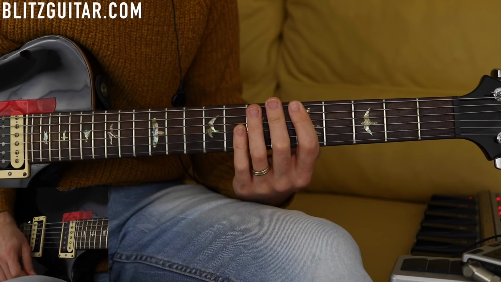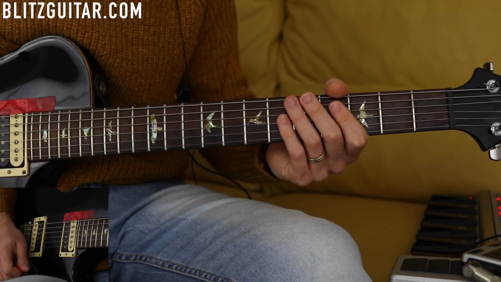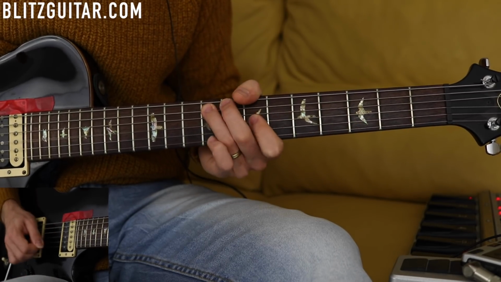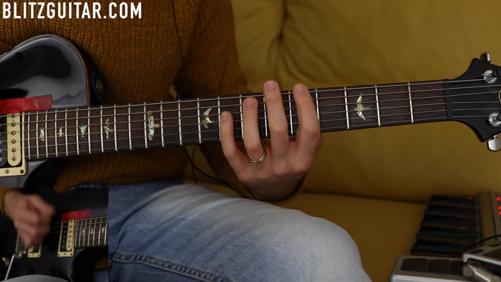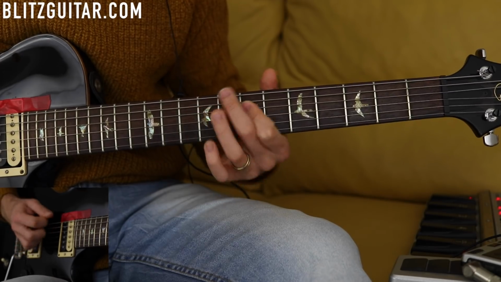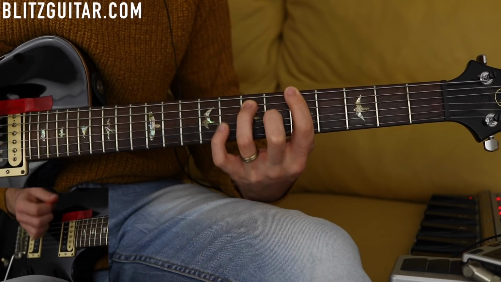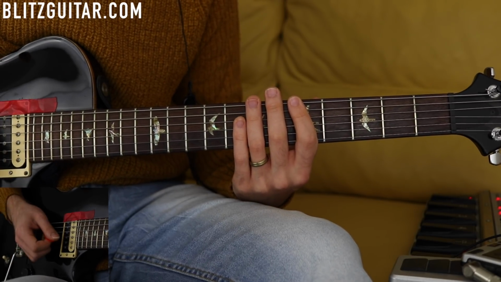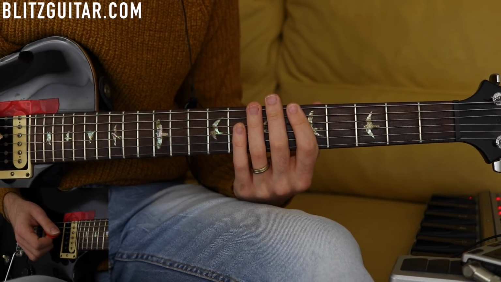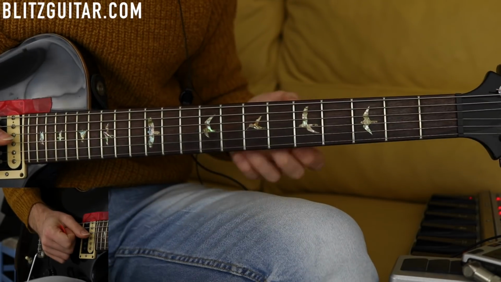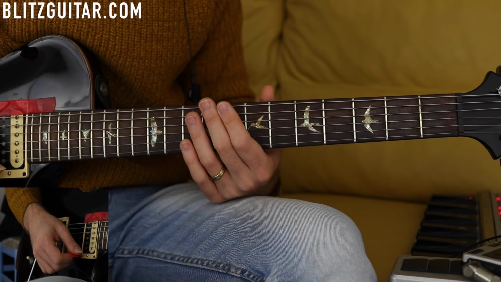So the whole thing, when you put it together. I also like to play this ghost note before I strum the chord, just to make it a little bit more rock. Now guys, you can play this chord progression over and over. It's beautiful and very simple, okay?